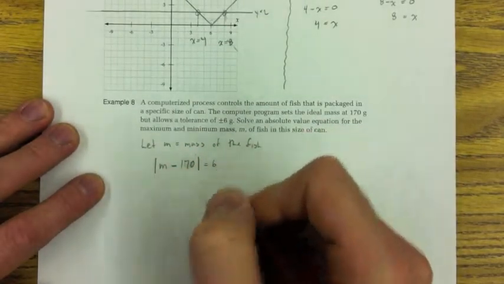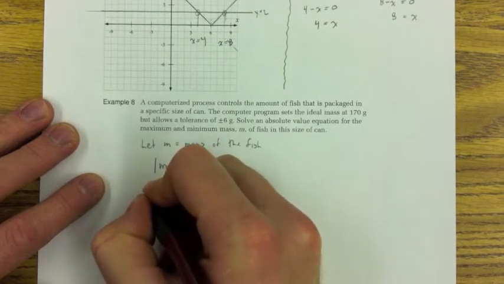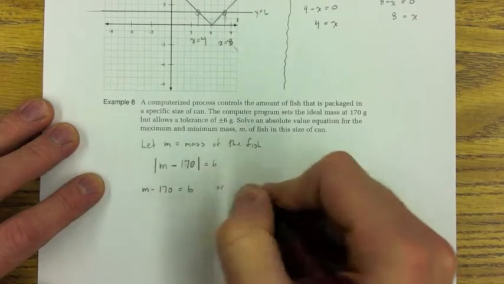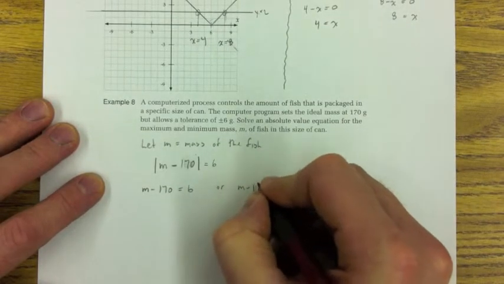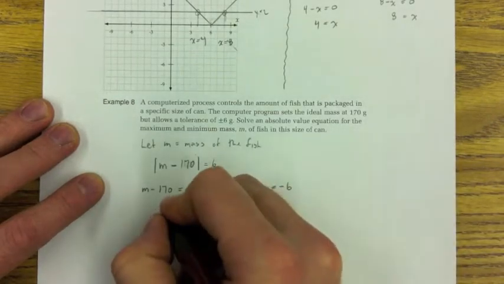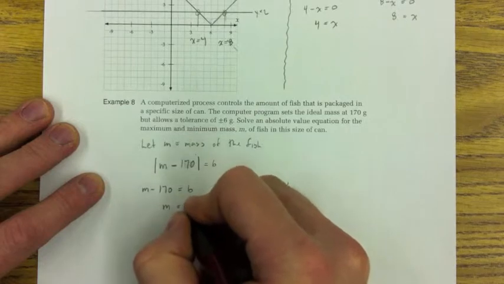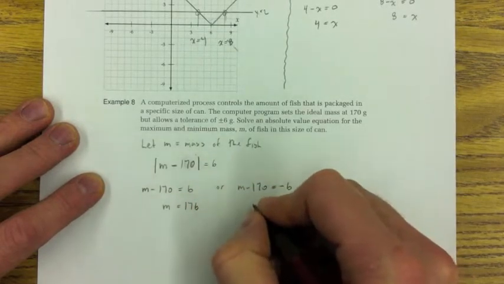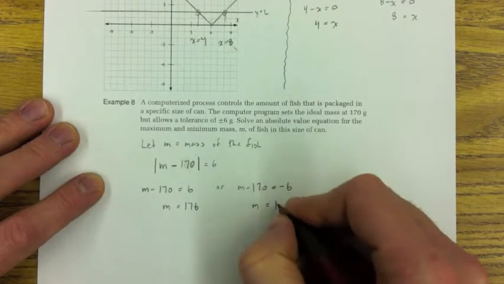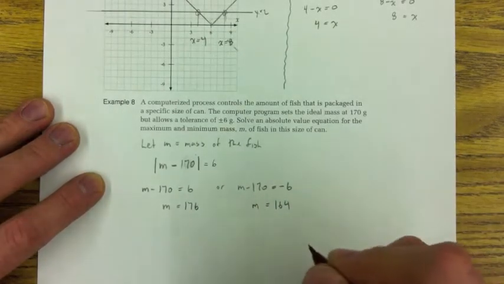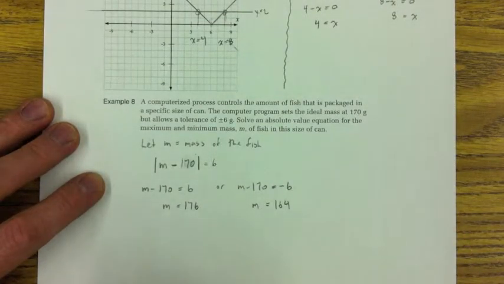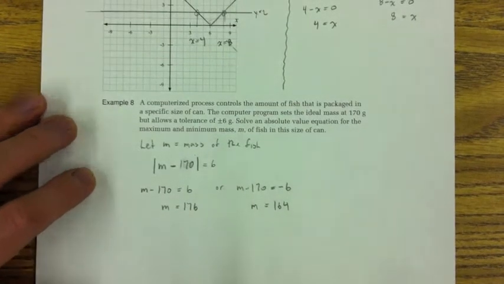Our absolute value signs are by themselves, so we can write our two equations. m minus 170 is equal to 6, or m minus 170 is equal to negative 6. This first equation gives us a mass of 176, and the second equation gives us a mass of 164. So the maximum mass is 176 grams, the minimum mass is 164 grams.